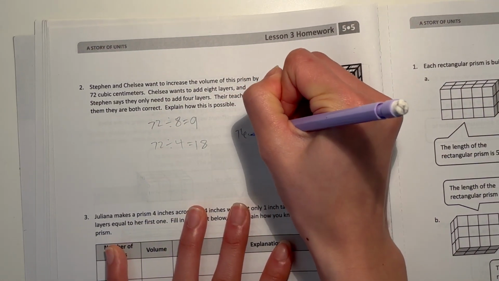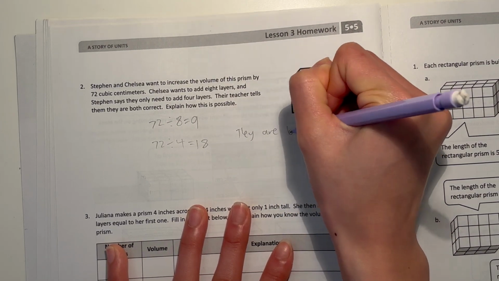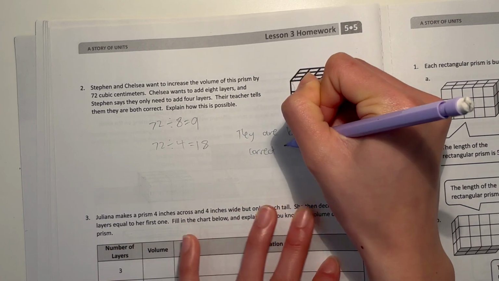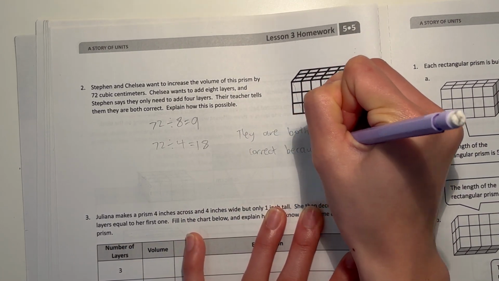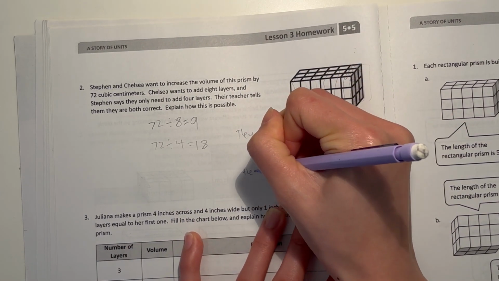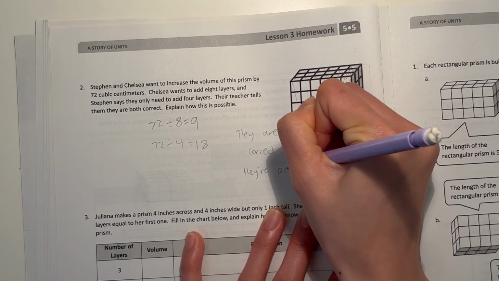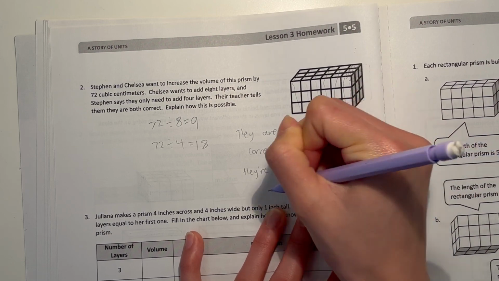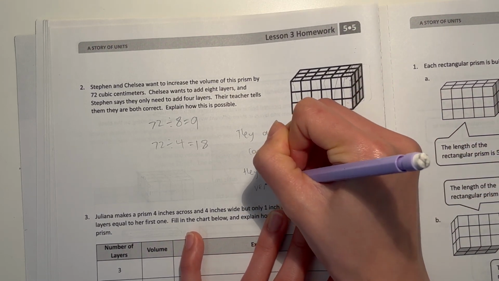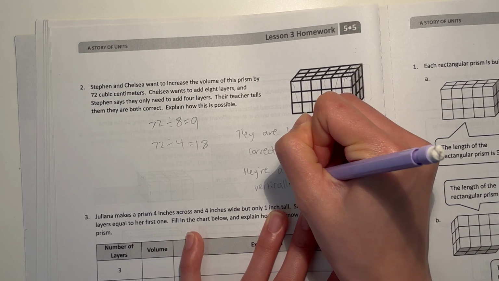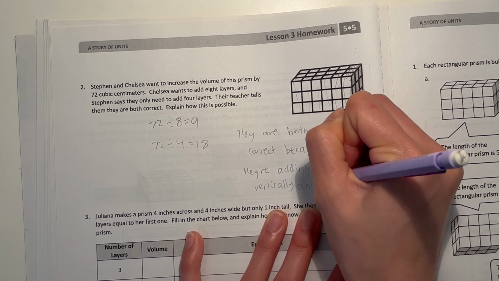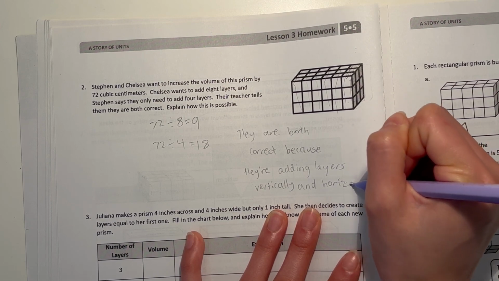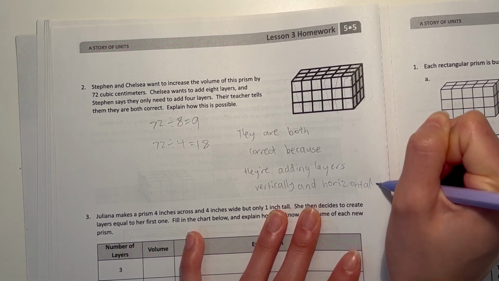So they are both correct because they're adding layers. So they're adding them vertically and horizontally.